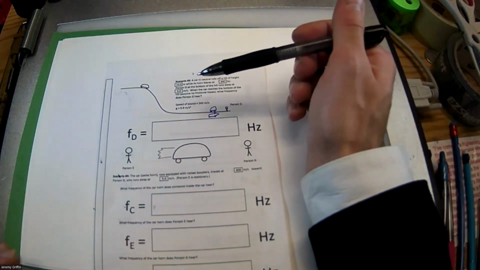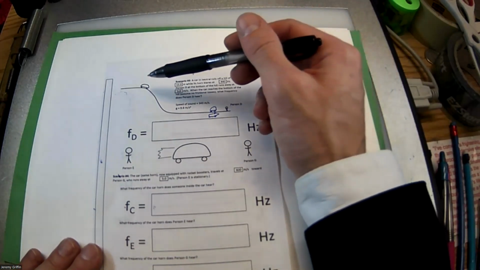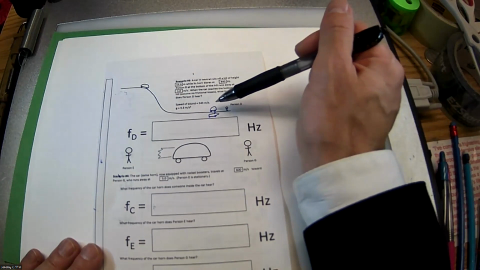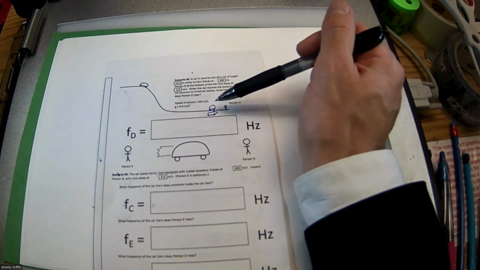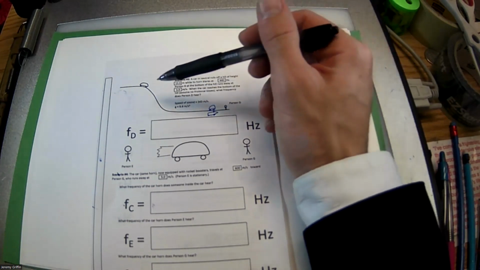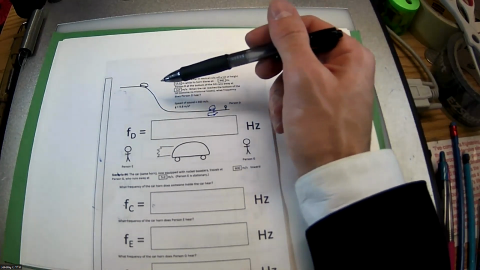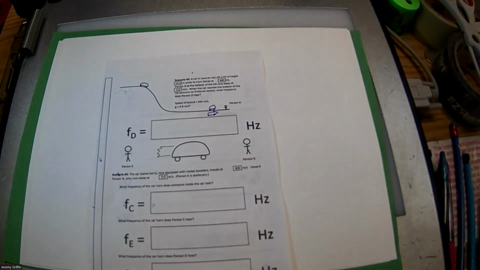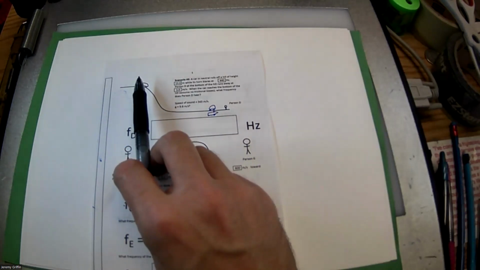I'll walk you guys through it, as long as you follow the steps here. Okay. Do you guys think we need to calculate the speed of the car before we can do all the Doppler stuff? Does the speed of the car have something to do with the height of the hill? You guys think the taller the hill that it rolls down, the faster it's going to be going? Ooh, does that sound like conservation of energy from first semester? What kind of energy does the car have at the top of the hill?